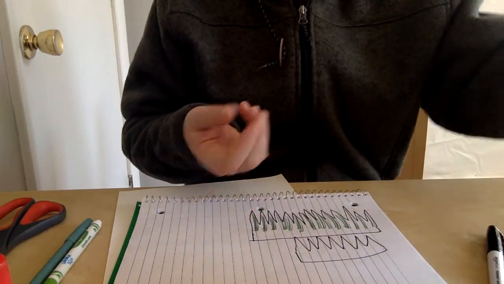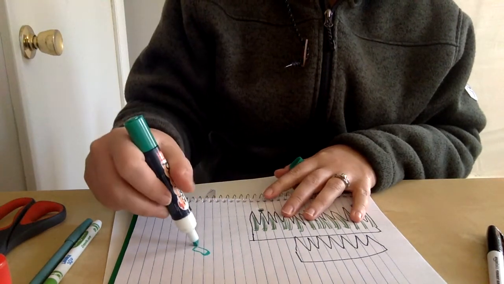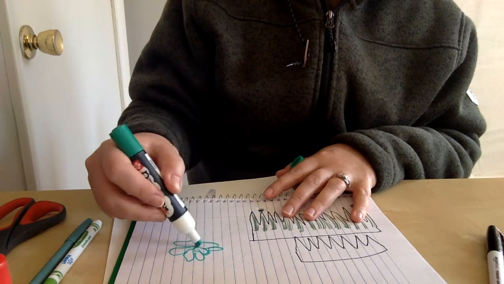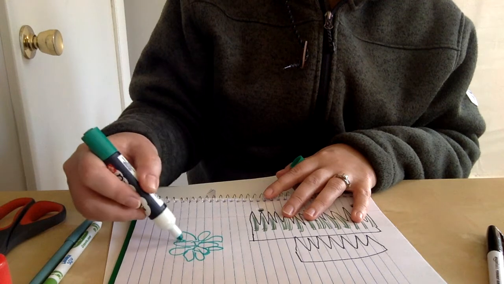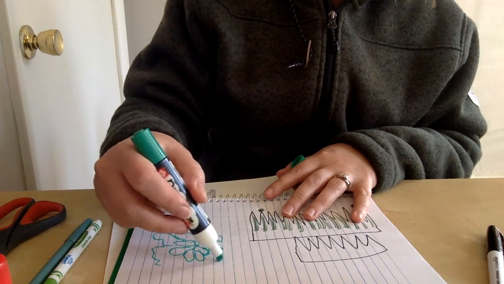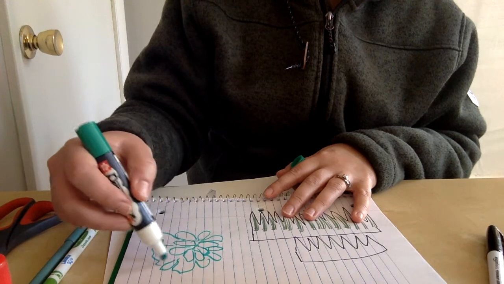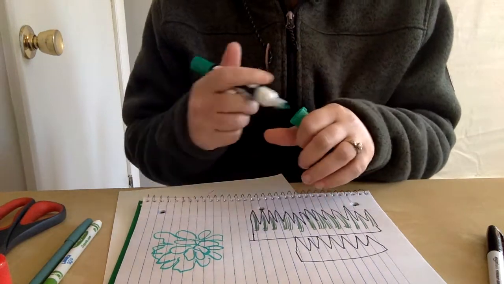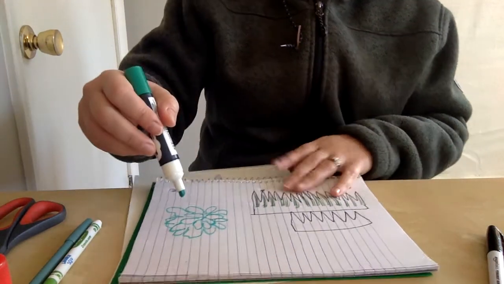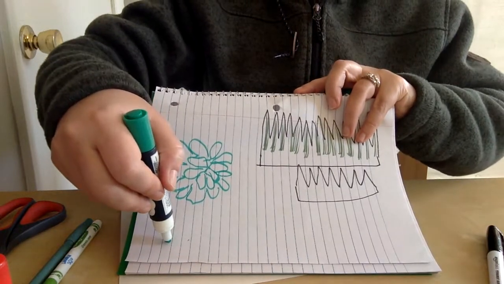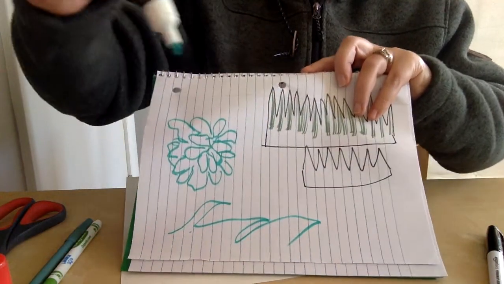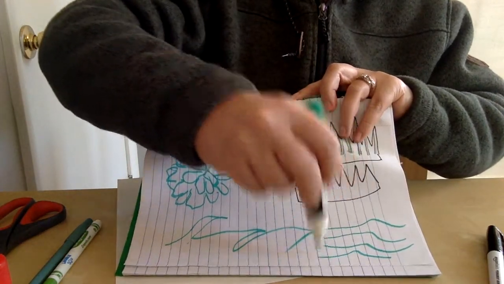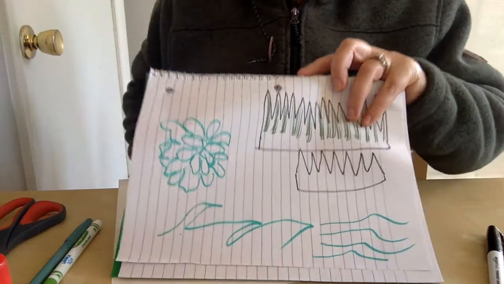Trees, when you think about trees, you might think about the leaves and drawing that pattern. Maybe there's some branches. Thinking about things that look like more nature, they might have an organic shape. Water might look really rough, like a wave, or it could be kind of smooth. So think about different ways to draw texture.